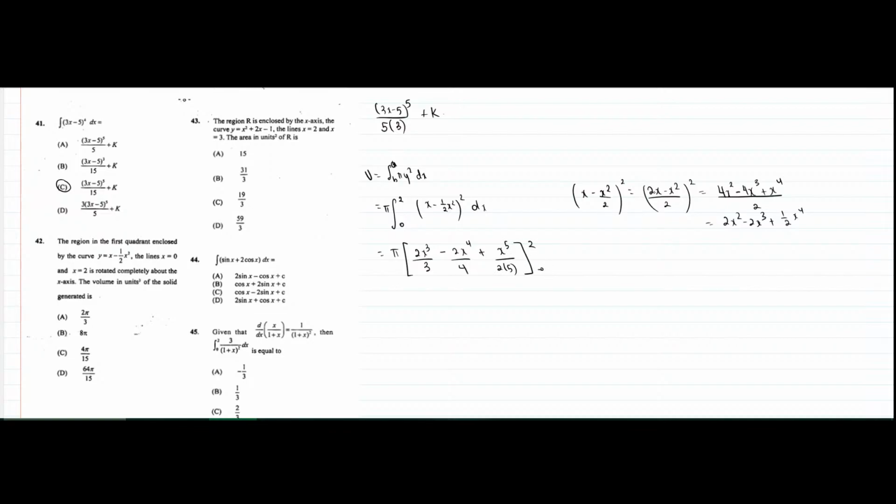Evaluate it between 2 and 0. Plug in the elements one time. Pi into 2 into 2 cubed over 3 minus 2 to the power of 4 over 2 plus 2 to the power of 5 over 10. Take away pi into 0, because the next one will work out to be 0.